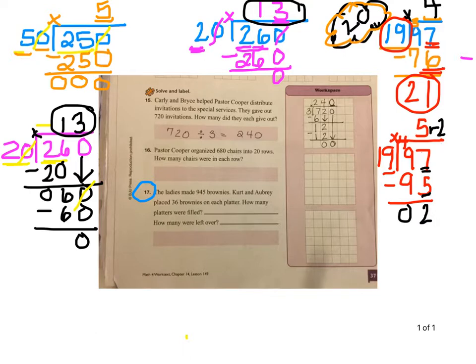All right, now let's look at number 17. The ladies made 945 brownies. Kurt and Aubrey placed 36 brownies on each platter. How many platters were filled? So really they just want to know how many platters there are, because we already know that they filled each platter with 36 brownies. So we figure that out by dividing.